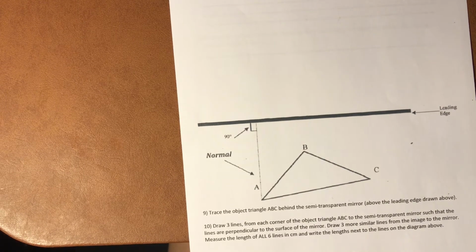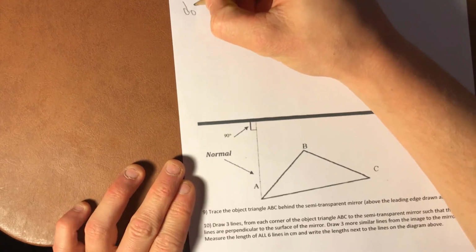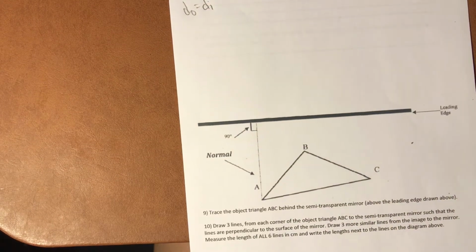Hey guys, so this is number 8, 9, and 10 on the Mirror Lab. That's what this video is about. This section is about investigating some evidence that DO equals DI. All right, so let's start by measuring DO.